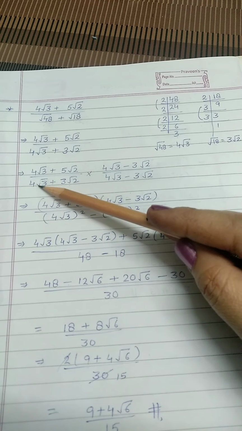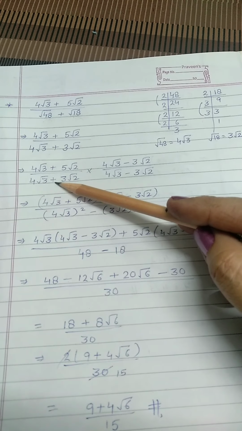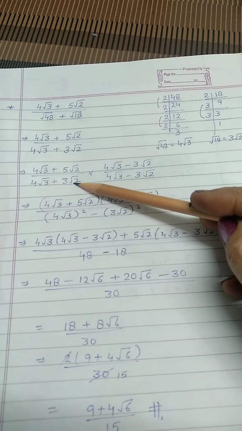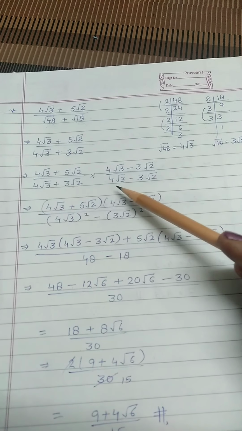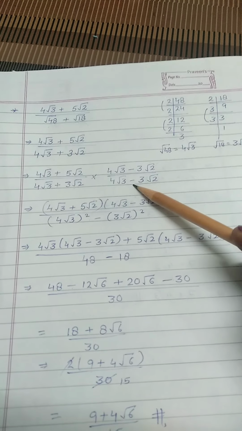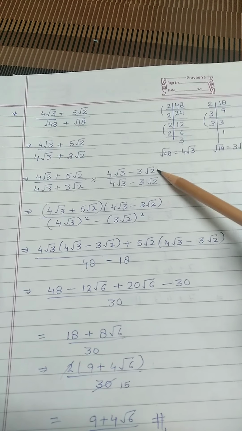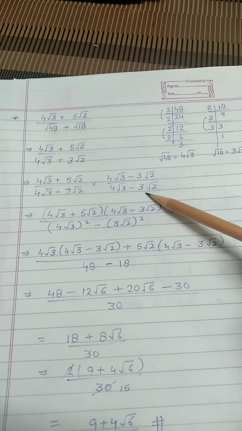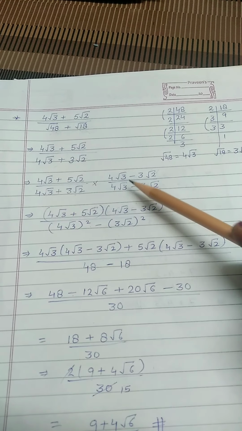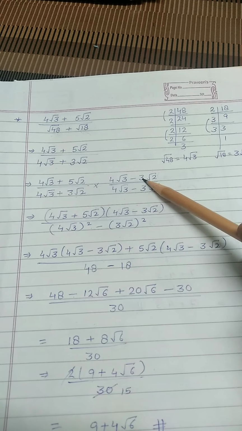Now the denominator is of the type a + b. So the conjugate is a − b, which is 4√3 − 3√2. As per the rule, you have to multiply as well as divide by the conjugate. So you will multiply and divide by 4√3 − 3√2.